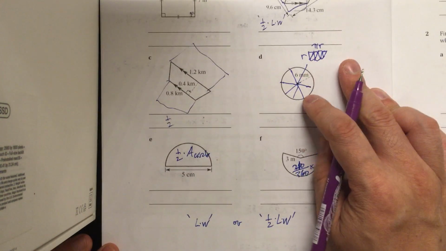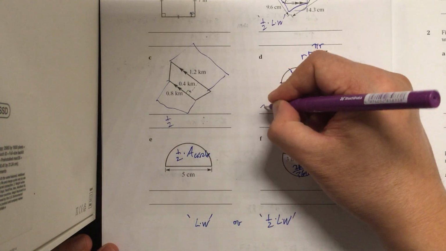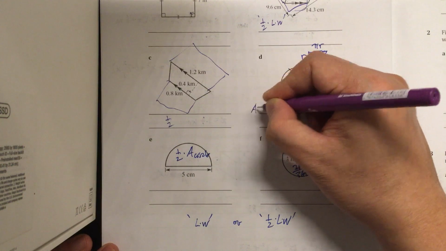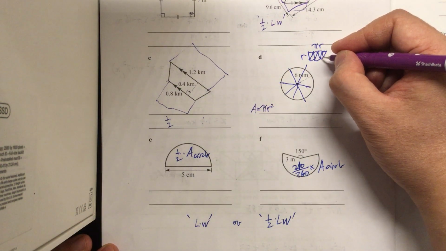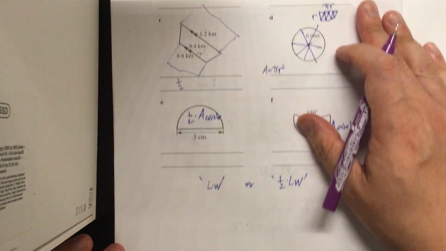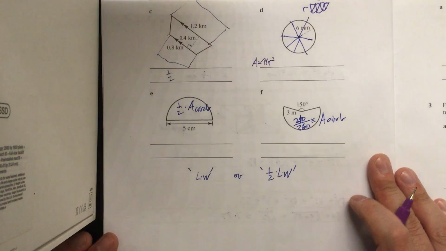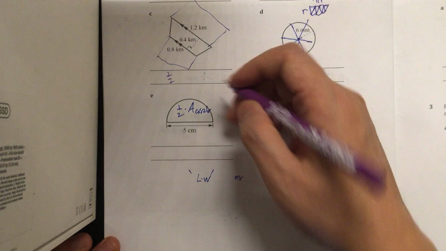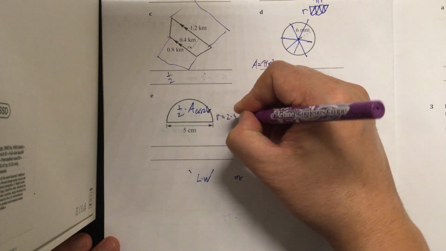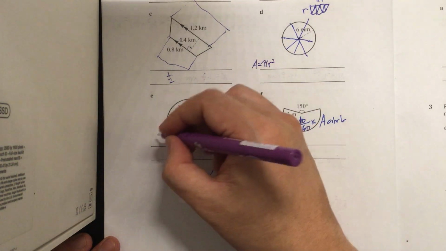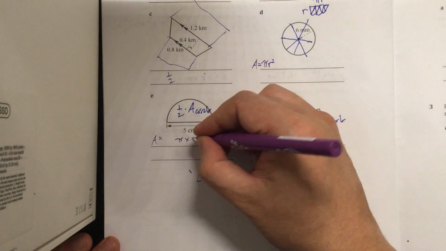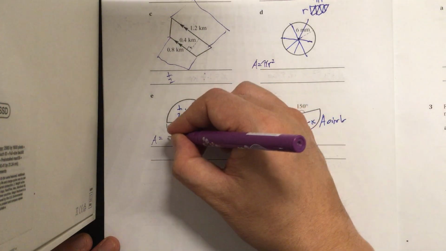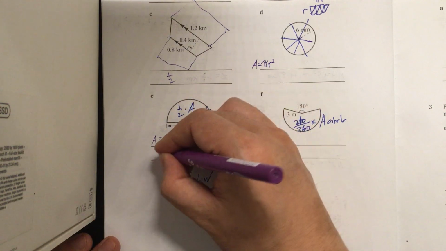Area of a circle is pi r squared. Well, how did you get pi r squared? Essentially, it's like a trapezium. This one here, I'm going to do those ones here, the slightly harder ones. First of all, the radius is 2.5 because it's half of 5. So the area would be pi times 2.5 squared. But hang on, you need to times by half.